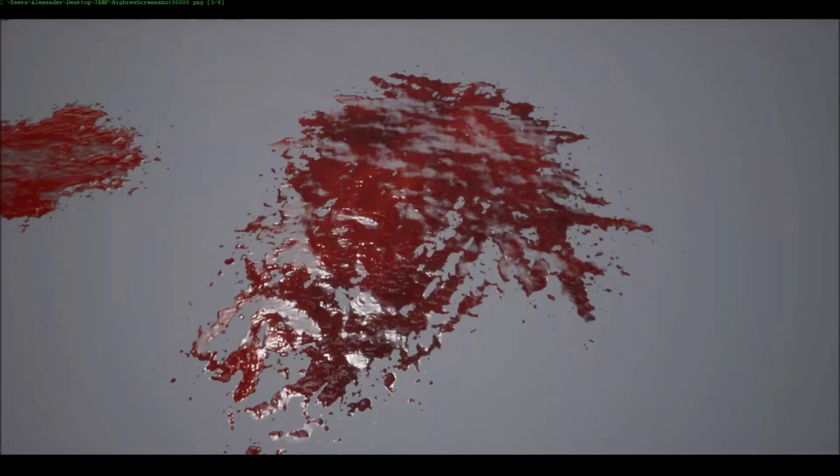Hello! In this video I'll show you how to make a blood splat decal from scratch. We'll start in Photoshop and finish up in Unreal Engine 4. I'll also go over a bit about what roughness and normal maps and those kinds of stuff are and what they're used for. And in the image here you can basically see what we're going to recreate.